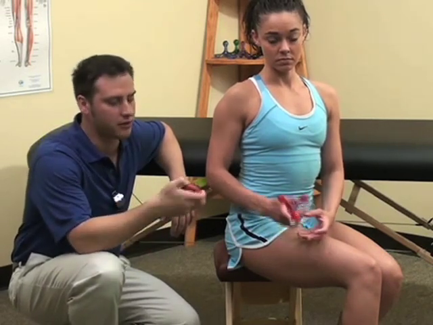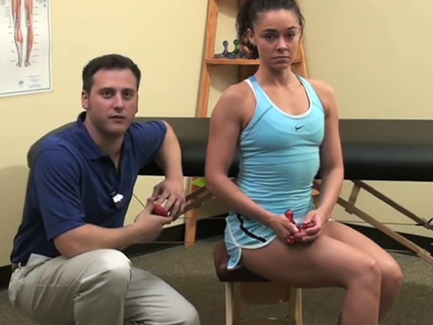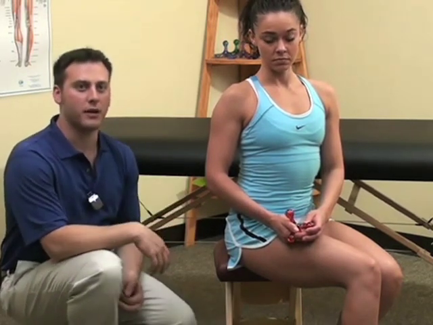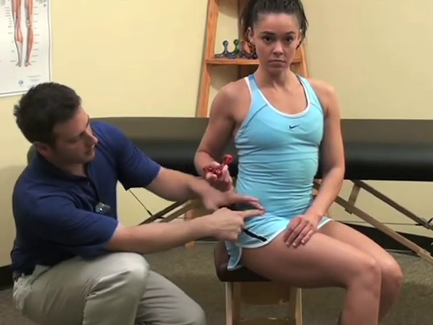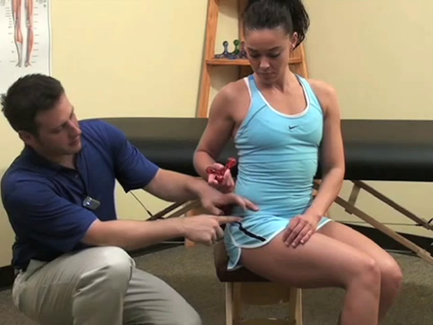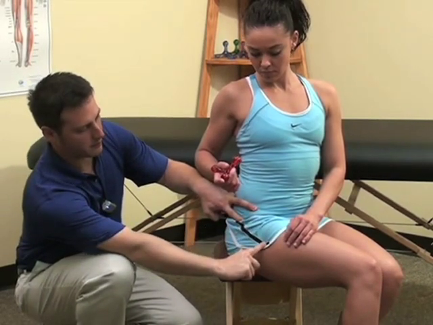Treatment of the TFL can be done while in a seated position with either the knobble or the Jacknobber. In this case, Erica prefers using the Jacknobber to treat the TFL. First, we're going to want to locate the muscle by finding the bony front part of the hip here, and then sliding just a little bit back, and we're going to treat the area from here down to about here.